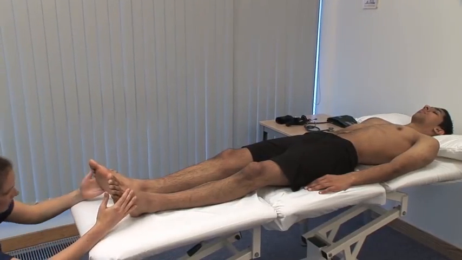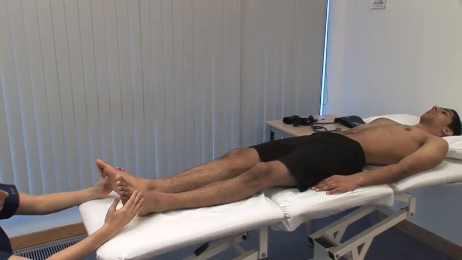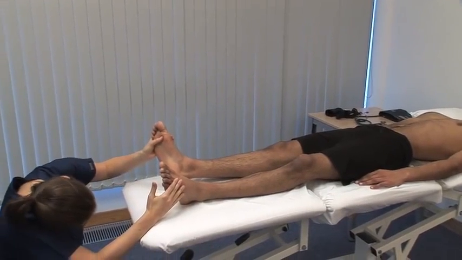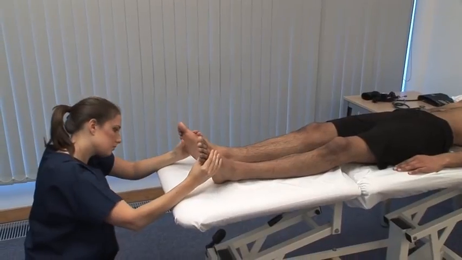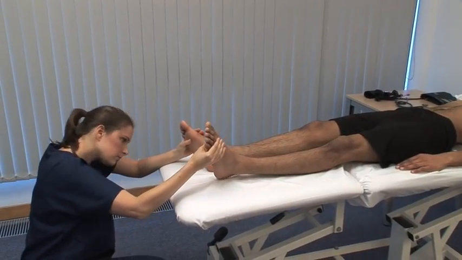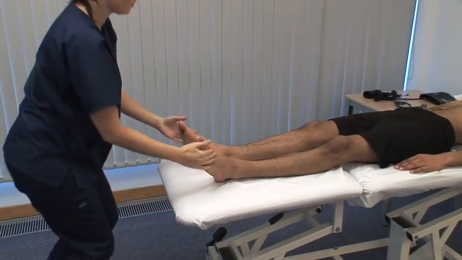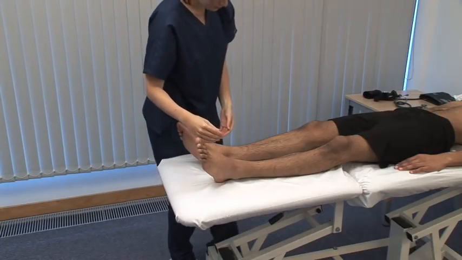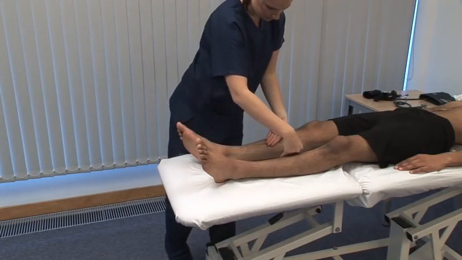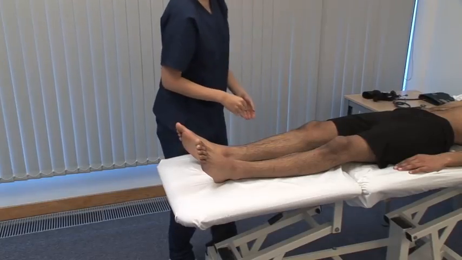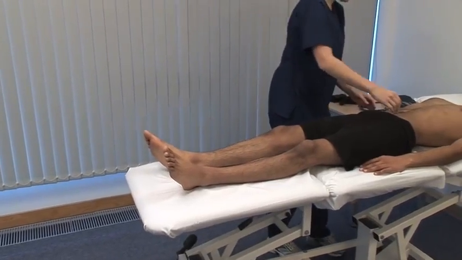Also take care to inspect the balls of the feet, the heels, and their posterior aspects, which are a pressure area in bedbound patients. Feel for temperature differences using the backs of your hands. Feel the lower limb pulses, starting with the femoral pulse.